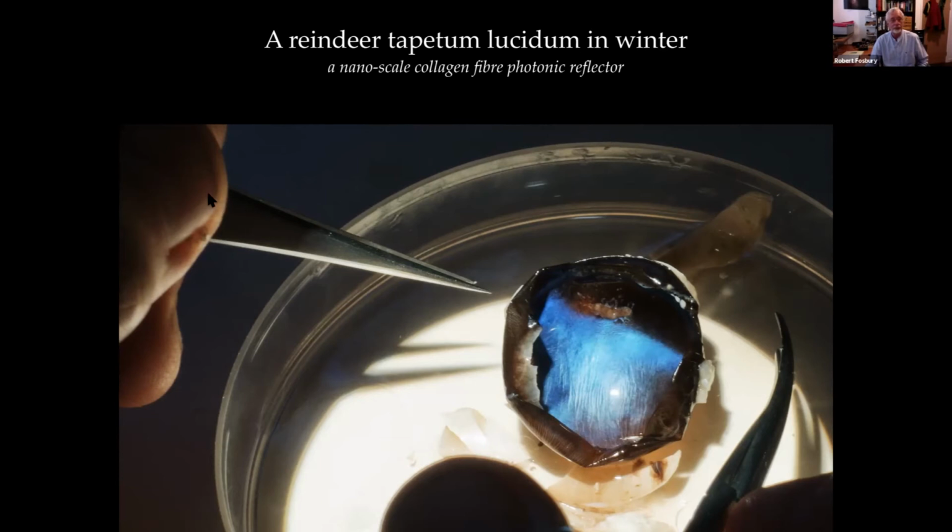I think the person who has his thumb in the picture here is hopefully in the audience. Hi, Glenn. This is your bit. That's your finger. These are my colleagues at University College.